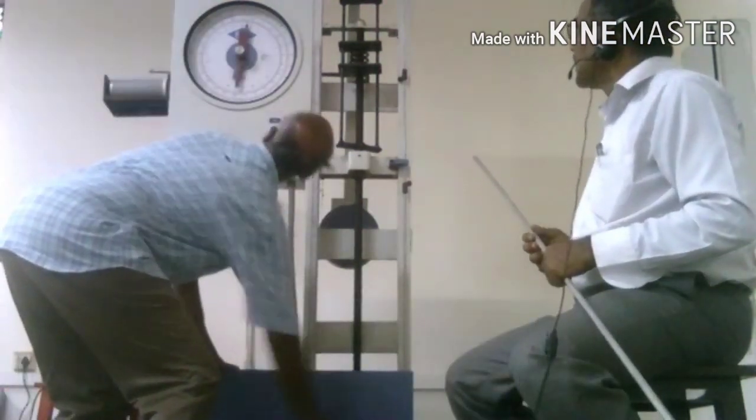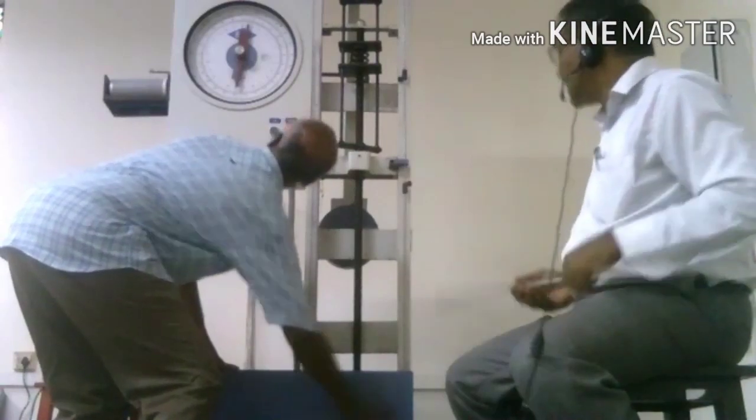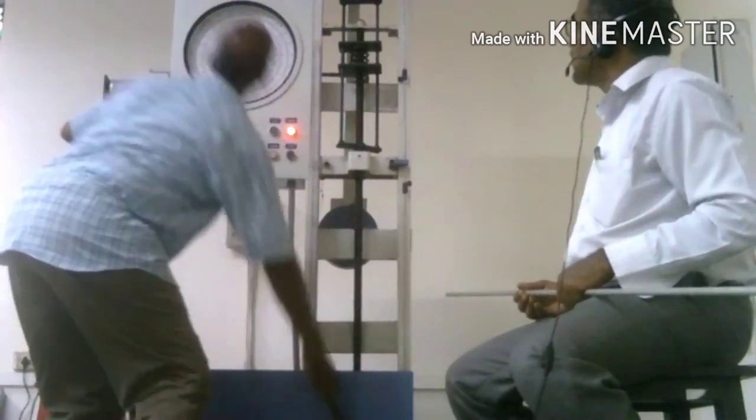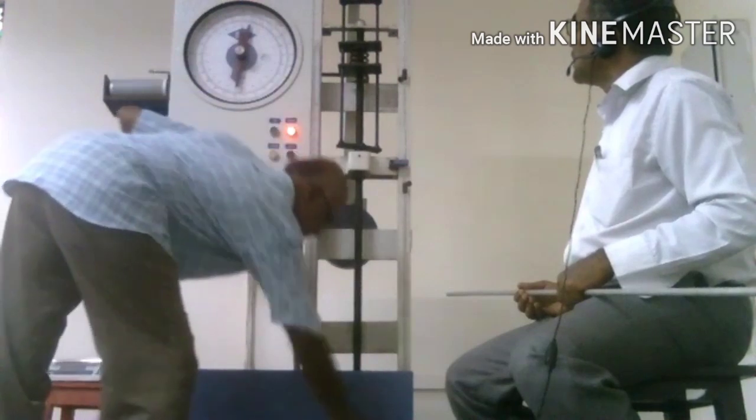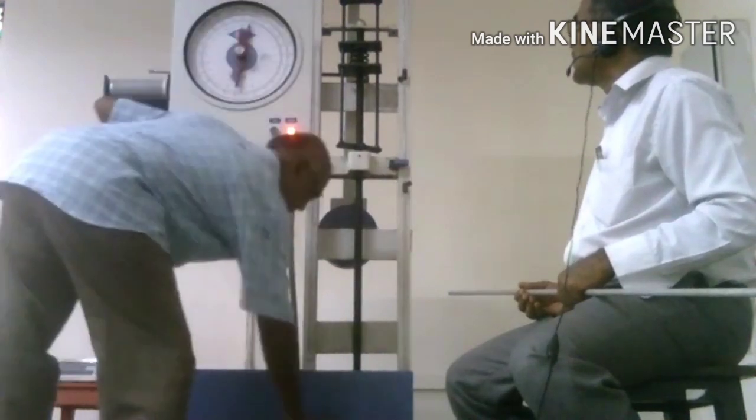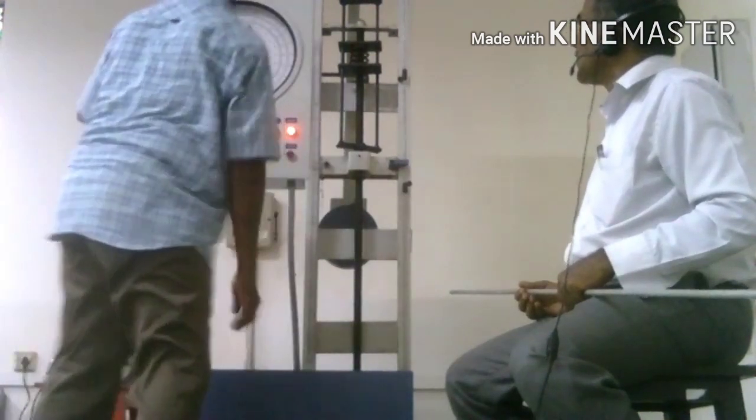Now he is applying the load by rotating the handle. So it is 100. Now he is applying 100 Newtons.